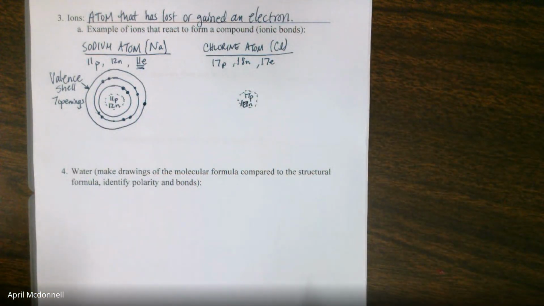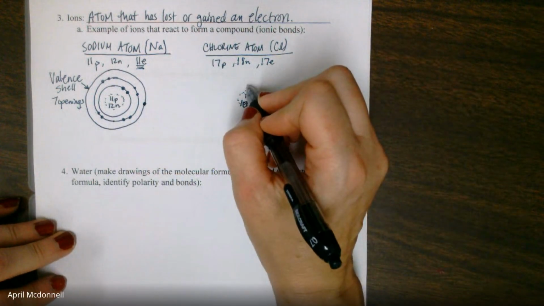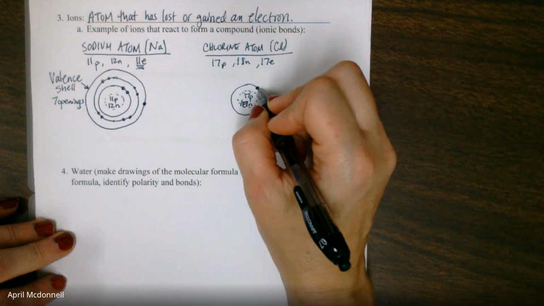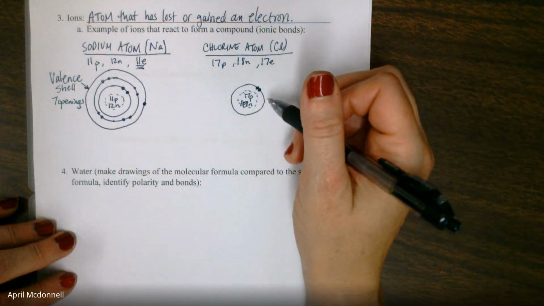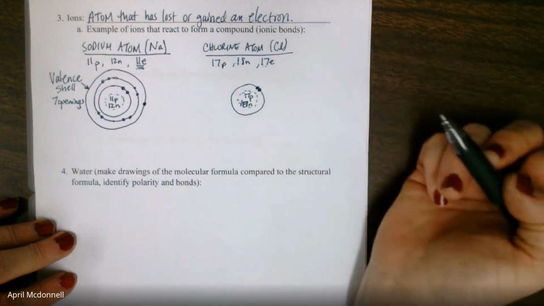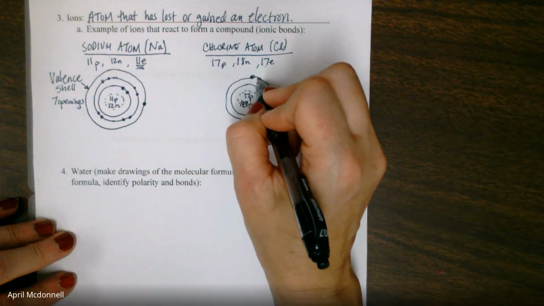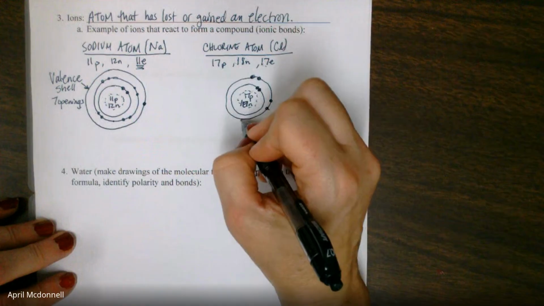Now you should pause the video for just a few moments and draw the rest of the electron orbital shells to see if you can determine how the electrons are distributed. The first electron orbital shell is going to have 2 electrons. So we have filled up the first shell, but we still have 15 more electrons. The second electron orbital shell is going to have 8 electrons.